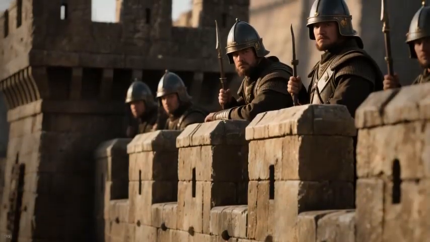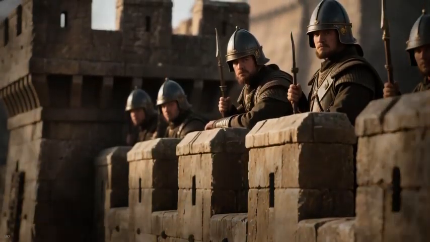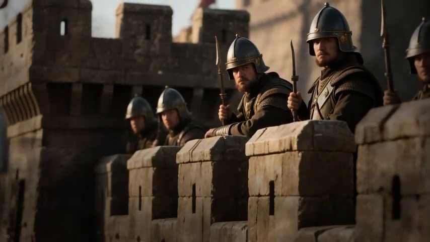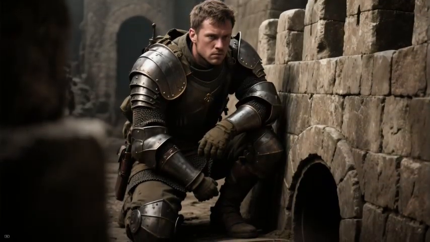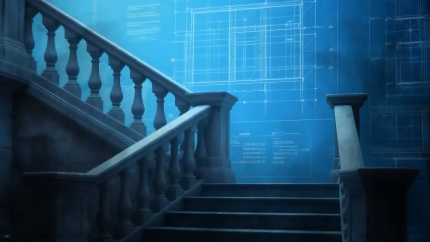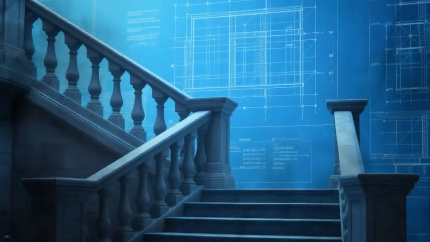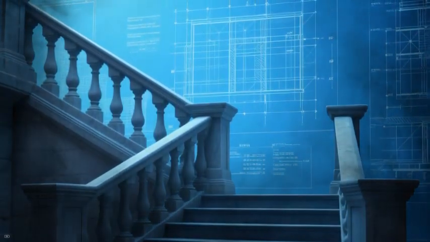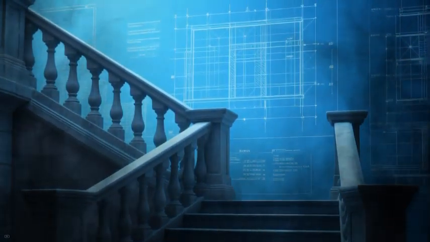These features were not simply decorative. They served practical military purposes. Battlements allowed soldiers to take defensive positions. Drainage holes prevented water accumulation. Stairways provided access to elevated points. Each component reflected careful attention to both defense and long-term maintenance.